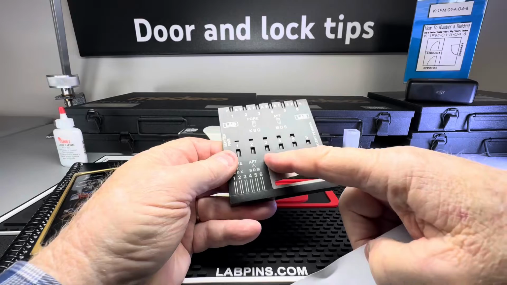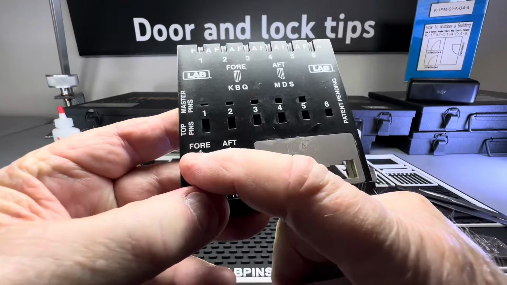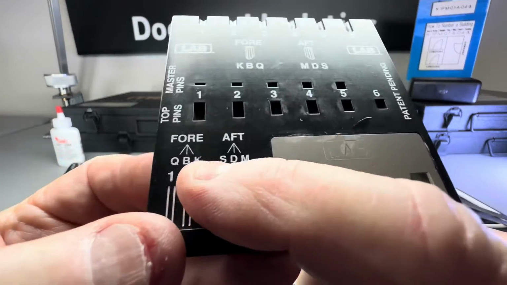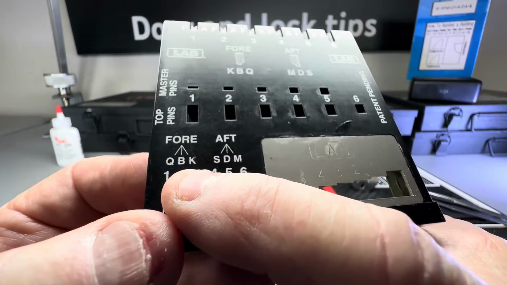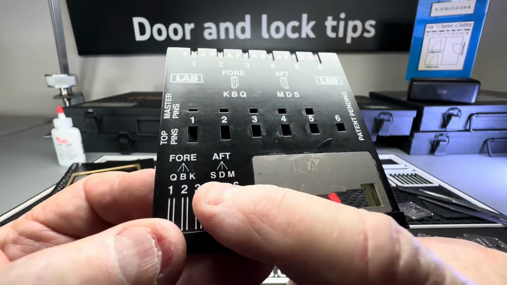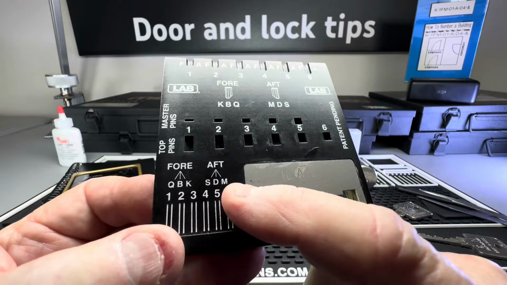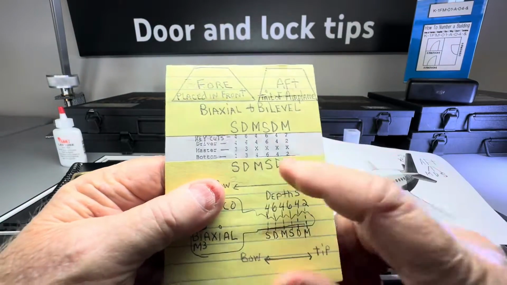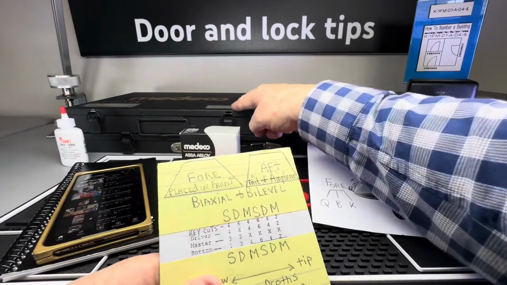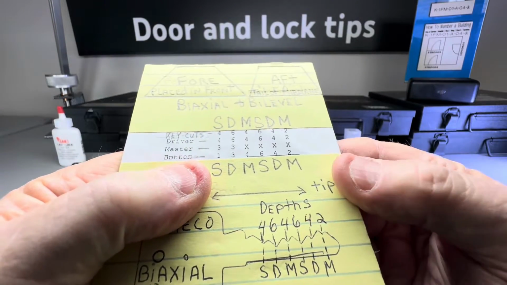On this reader, you have fore and aft. All their keys are always cut either fore or aft. On angles, on the fore cuts, you're going to have a Q, a B, or a K. All aft cuts are always going to be an S, a D, or an M. You can change these letters any way you want. I wanted all aft because I want to mix up the bi-level and the biaxial. I want them together. I used all aft cuts.